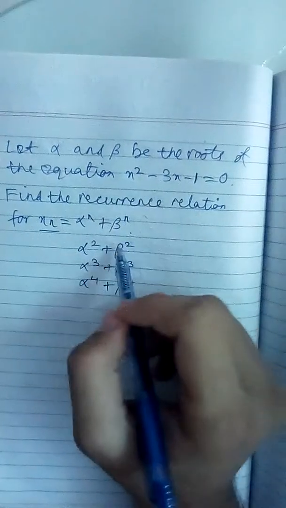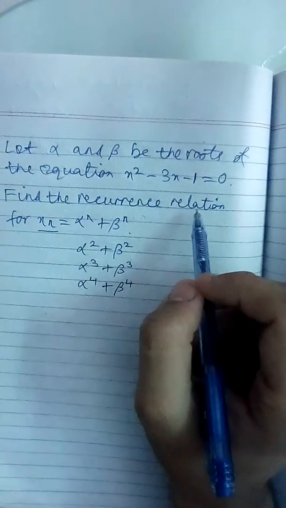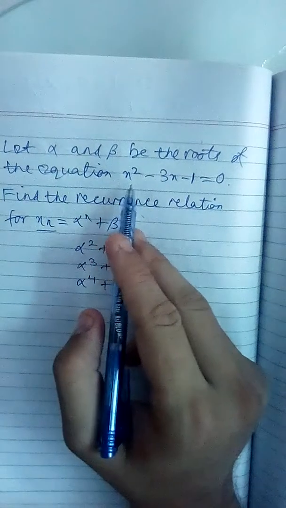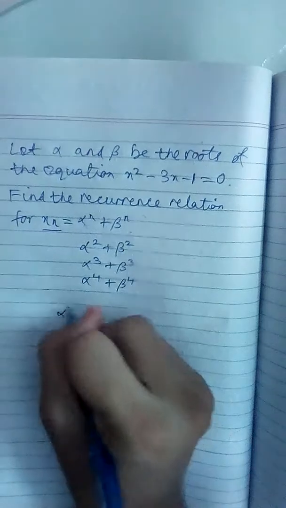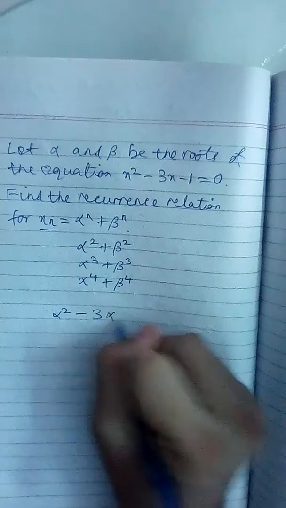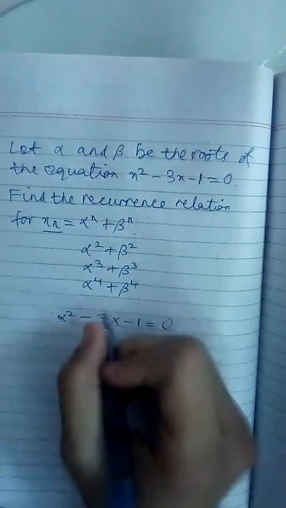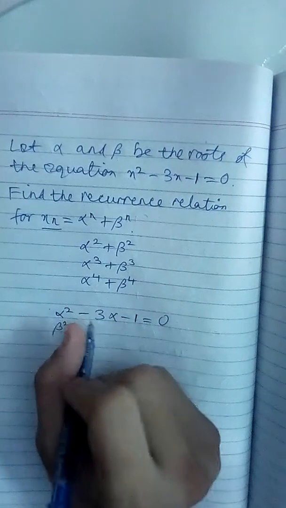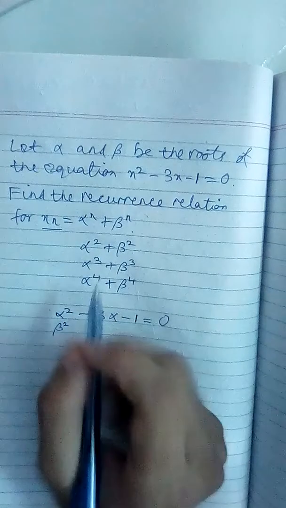We are substituting the value of x = α and the equation will hold true. We will substitute x = α in this equation and the equation will hold true. So we are writing this equation, and the same will hold true if we substitute x = β into this equation.